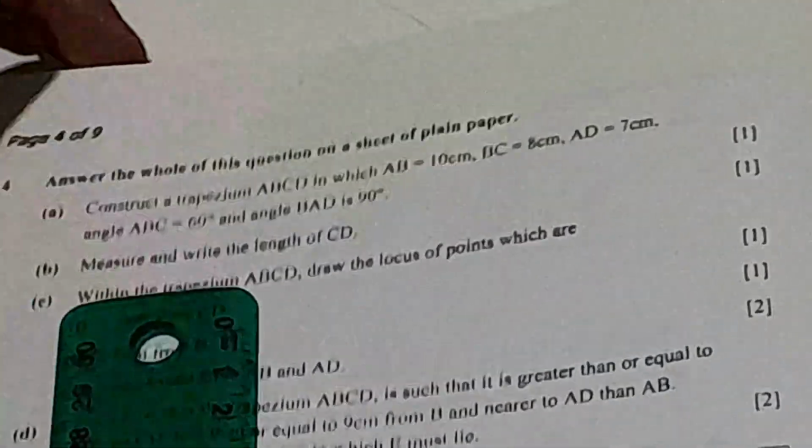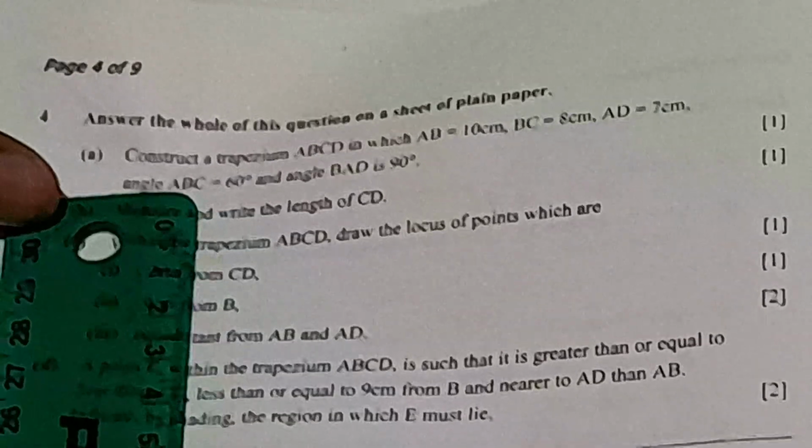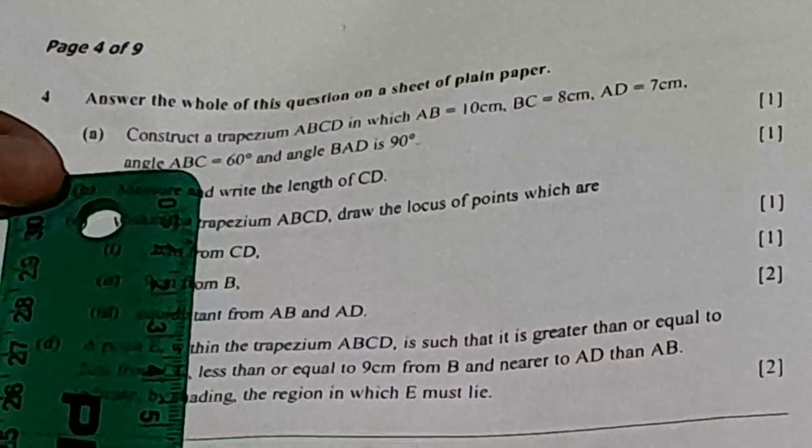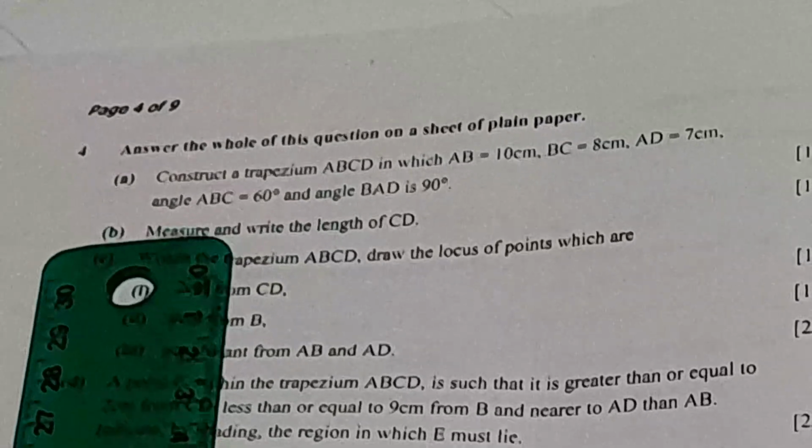Let's move on and check out what else they want us to do. So they're saying angle ABC is equal to 60 degrees. So you check out, you have 3 letters. The middle letter signals or indicates the point where the angle has to be.